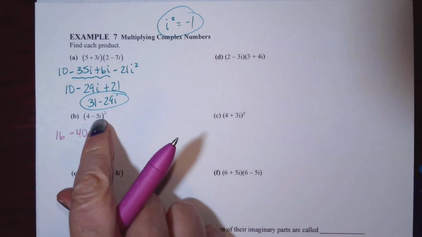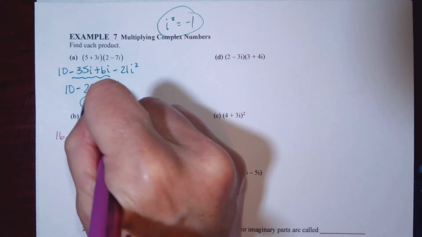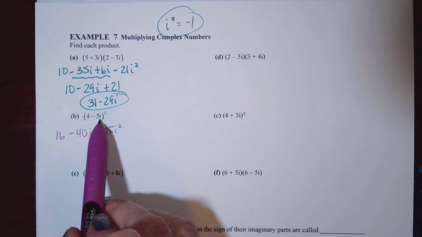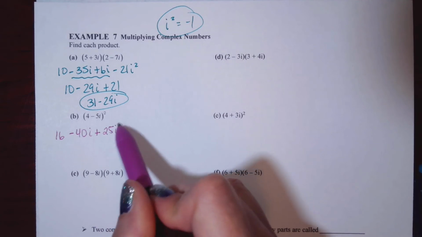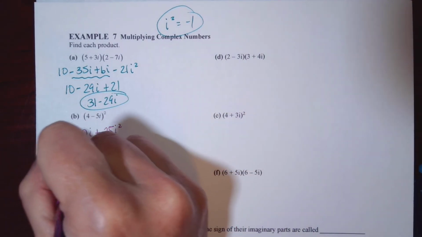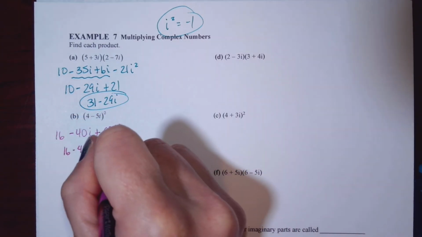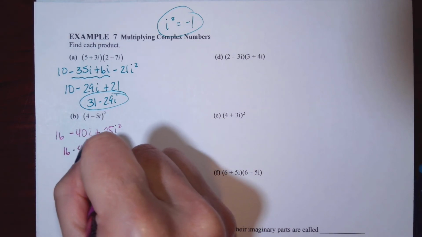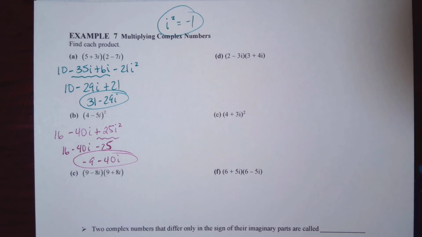And then square this second term. Negative times negative is a positive 25i squared. Negative 5 times negative 5, i times i, gives me a positive 25i squared, but that i squared, we never leave an i squared there. That's a negative 1. So that's 16 minus 40i minus 25. 16 minus 25 is a negative 9. So negative 9 minus 40i in a plus bi form.